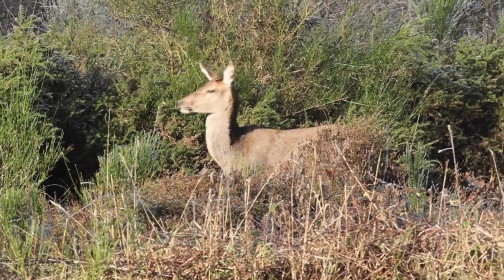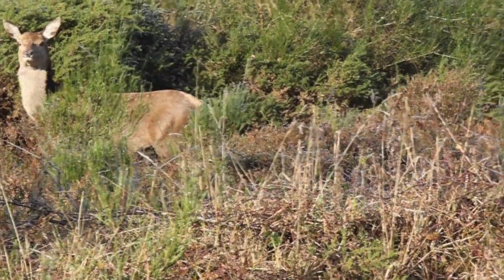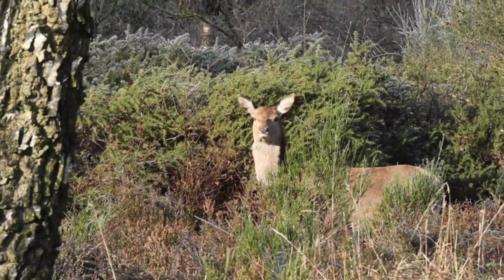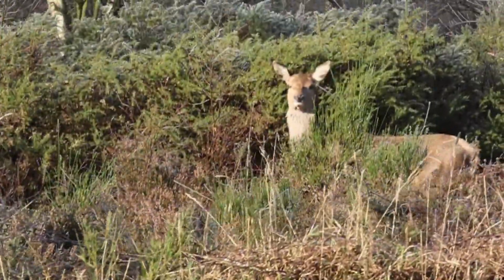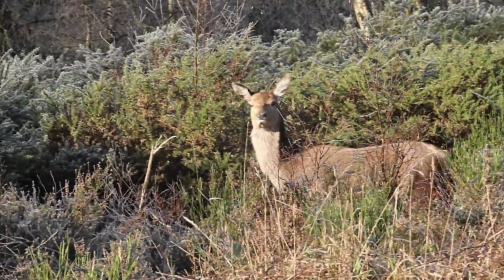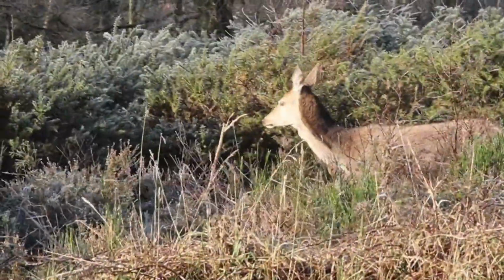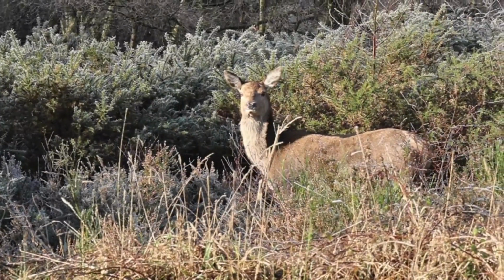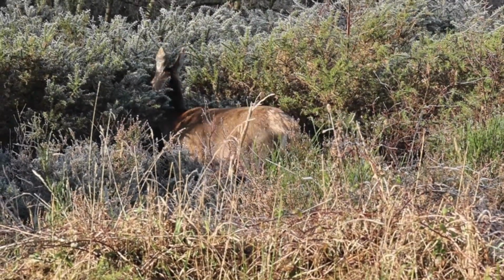Taking a look at me now, I'm quite close. Beautiful female. He's keeping an eye on me, and I've seen the bushes moving beyond, so there's more in there.